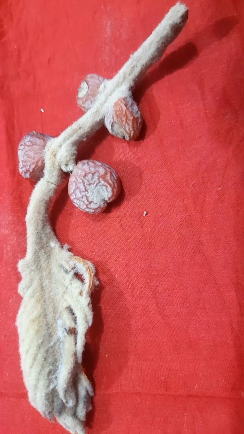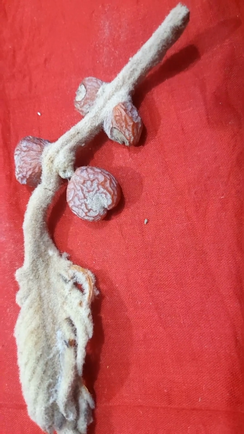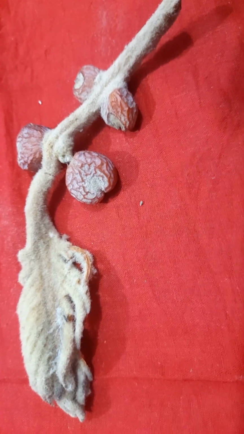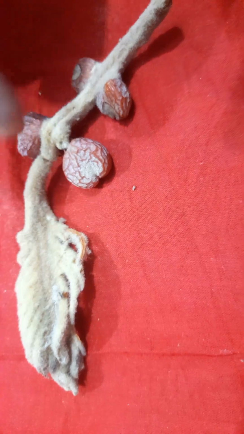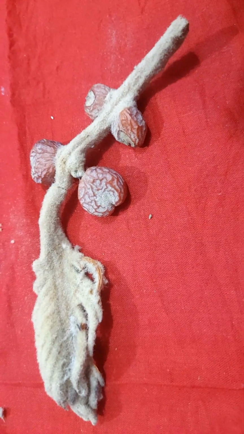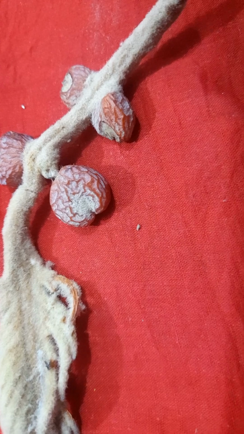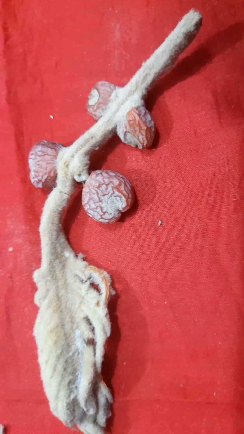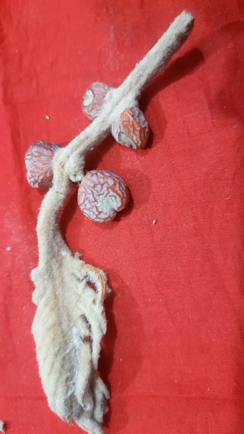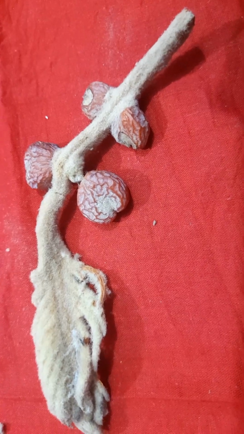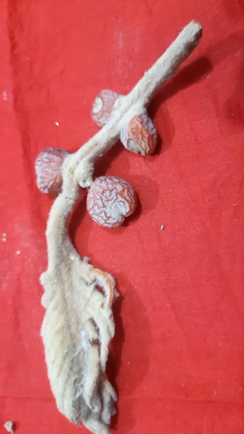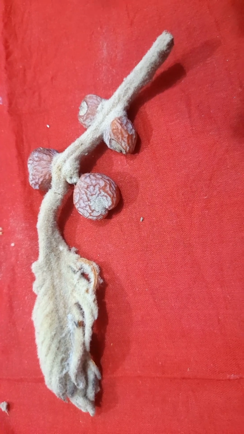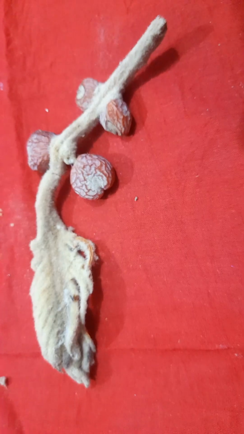You can measure the length with the help of a scale. These megasporophylls are found at the apex of the stem, and these are a kind of modified leaves only, right?